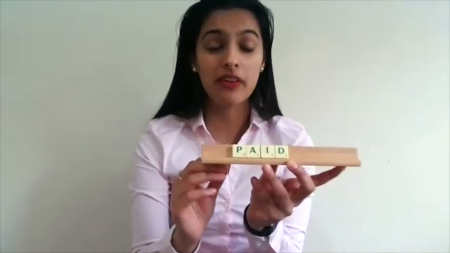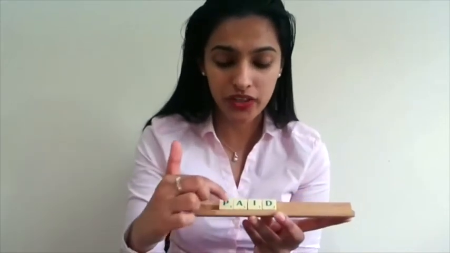After the game ends, the player who has consumed all his or her tiles adds to his score twice the total value of his opponent's remaining tiles. So for example, if I have PAID left on my rack and my opponent has finished all his or her tiles, then the face value of these, so 3, 4, 5, 6, 7, is going to be times by 2, 14, and added to my opponent's score.